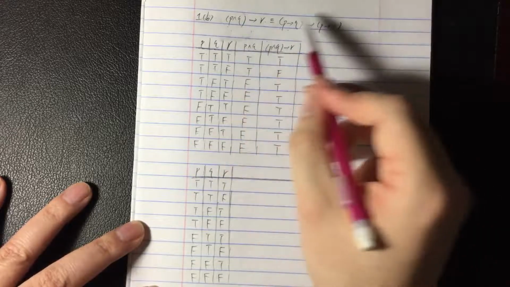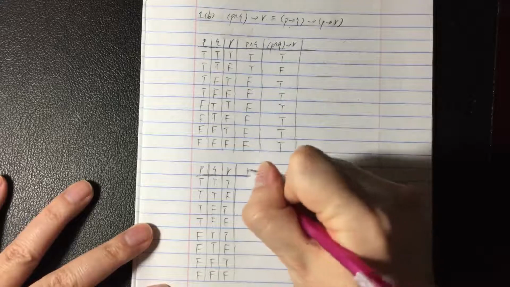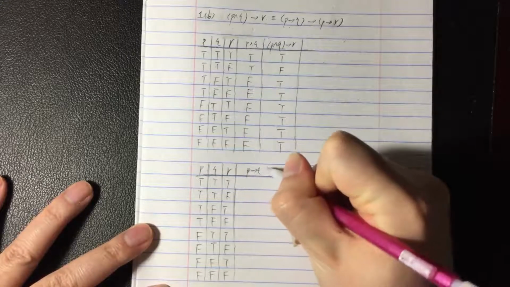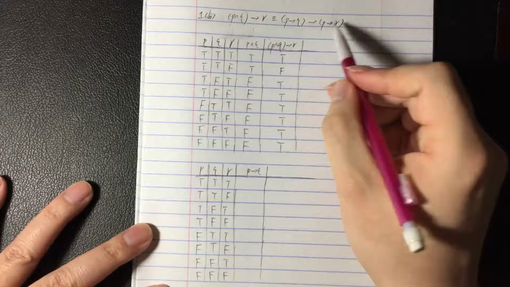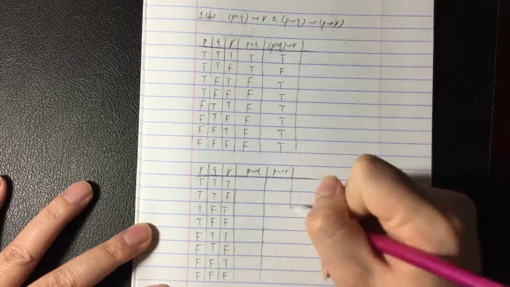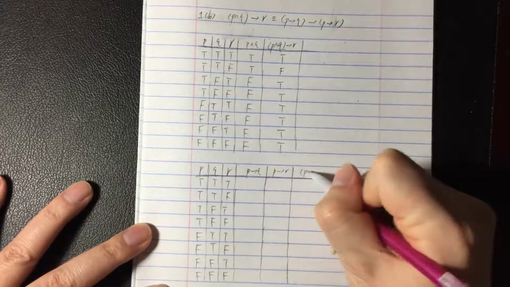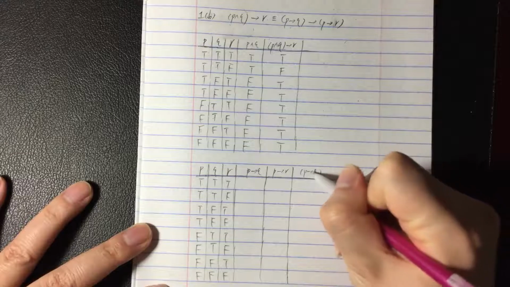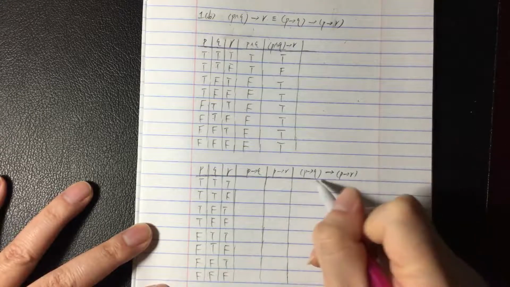Then in the second statement, we must compute these 2 parentheses first. So the first parenthesis is P implies Q. The second parenthesis is P implies R. After we compute these 2 parentheses, we compute P implies Q implies P implies R.